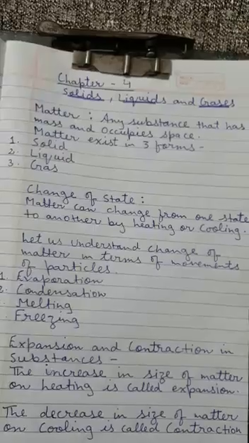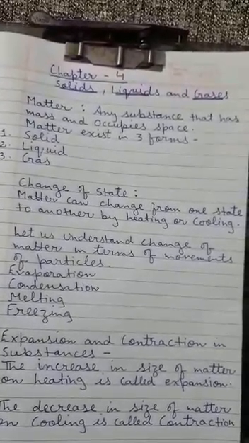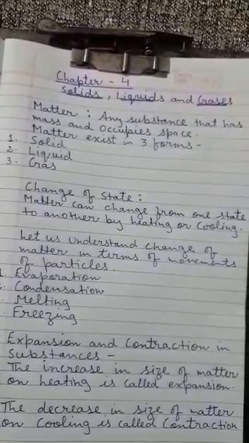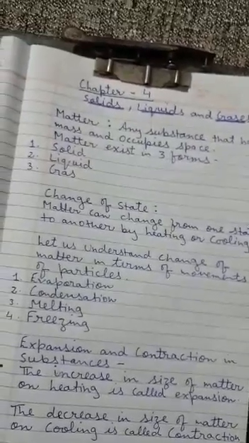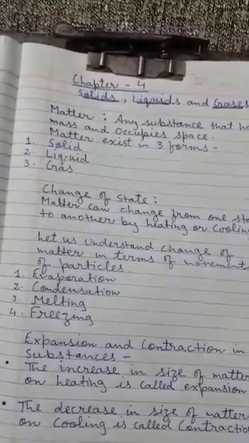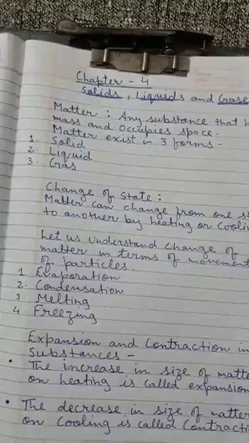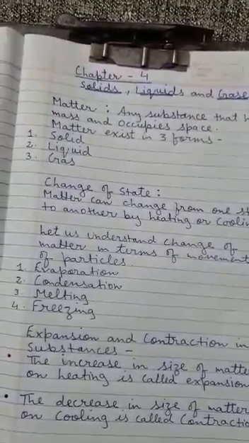Children, I would like to introduce this chapter by a term, matter. Any substance that has mass and occupies space is called matter. Everything around us is made up of matter, and this matter is made up of very small particles called atoms. Matter exists in three forms: solid, liquid and gas.